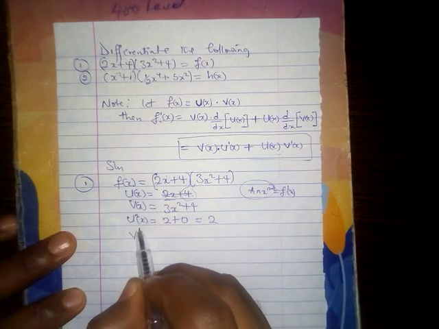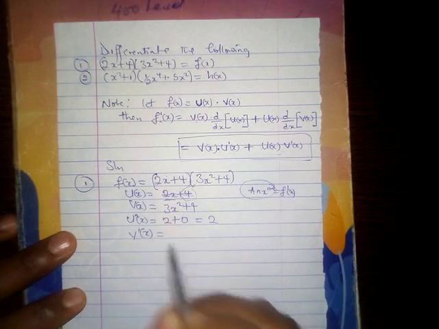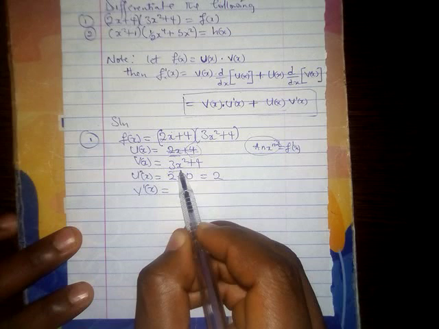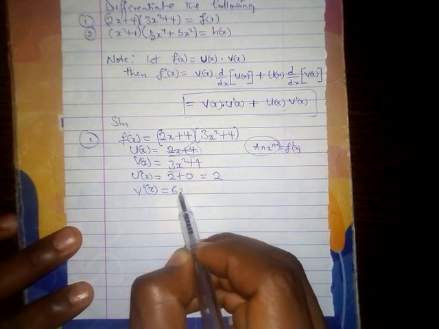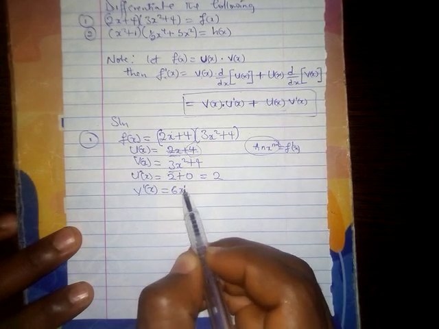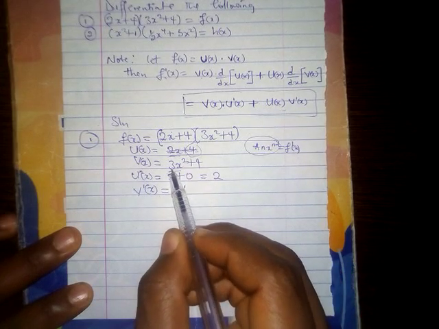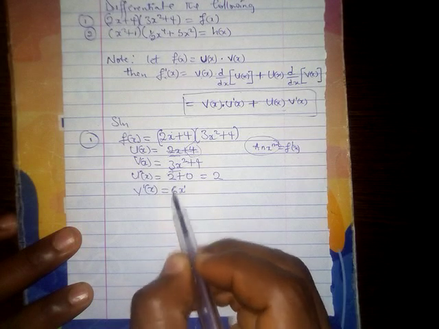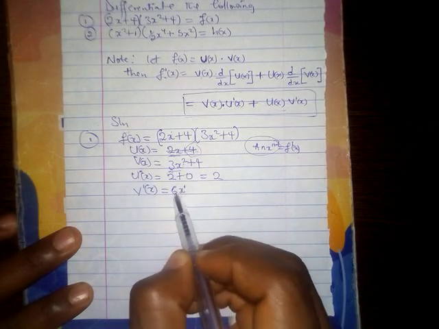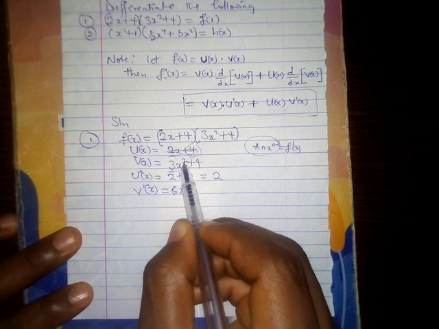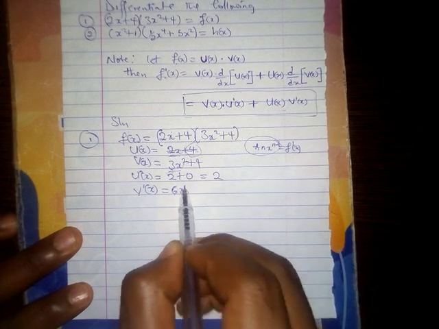Now v prime of x is equal to, now if you differentiate this term, you have 6x raised to the power of 1. Some of you might be wondering how. This is, you multiply the power and the constant here. 2 times 3, 6. Then you write the 6x. Then what you do is, the power is 2. 2 minus 1 will give us 1.